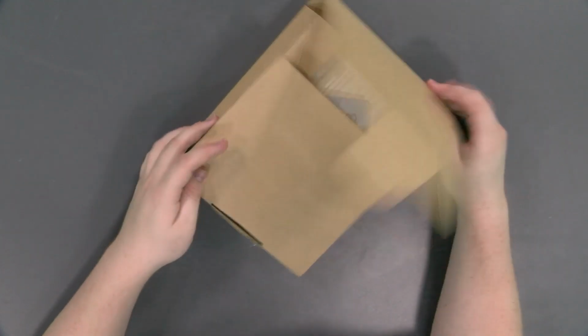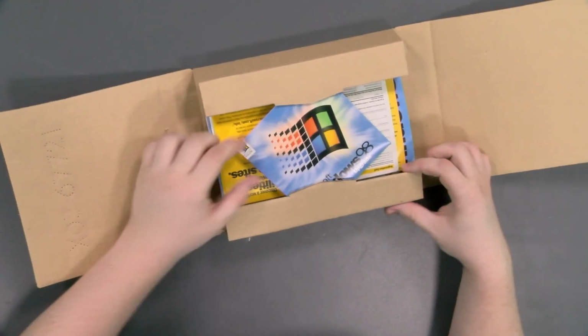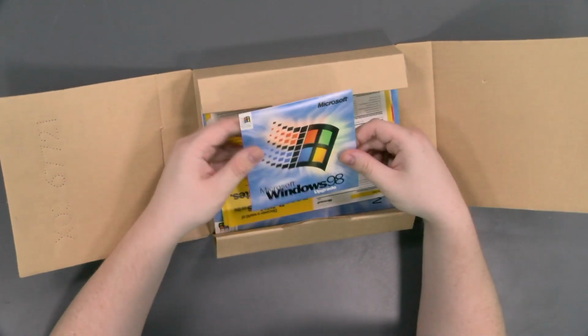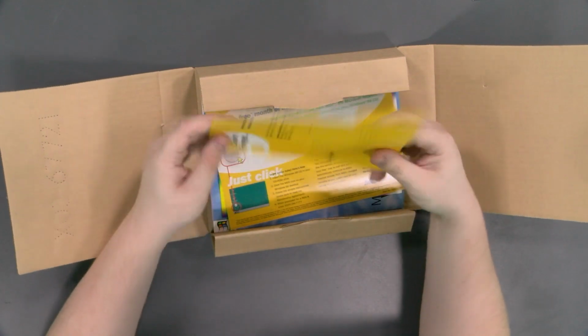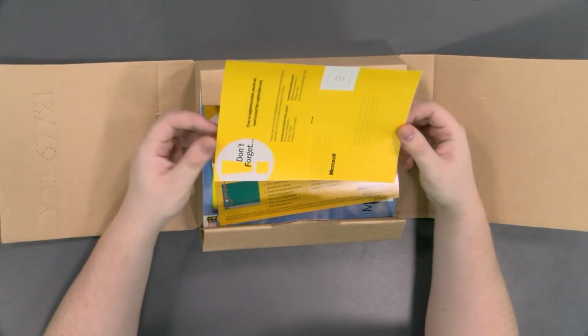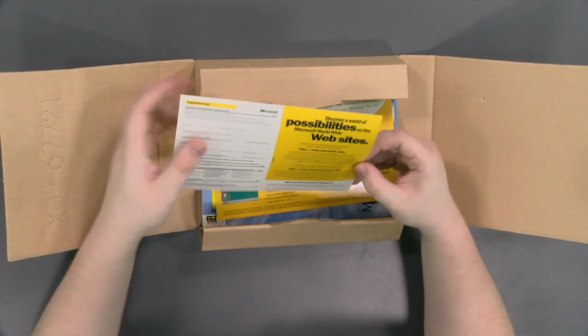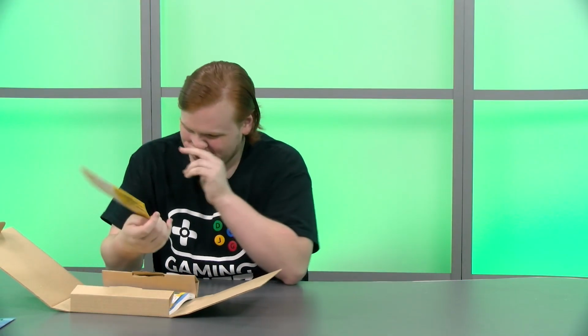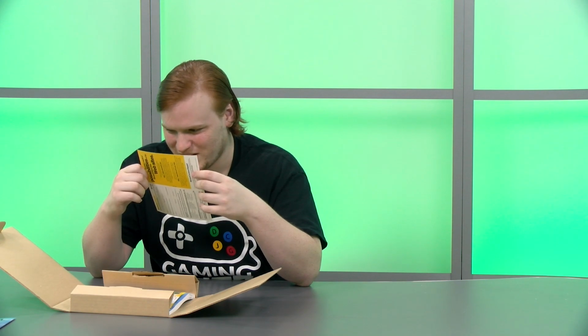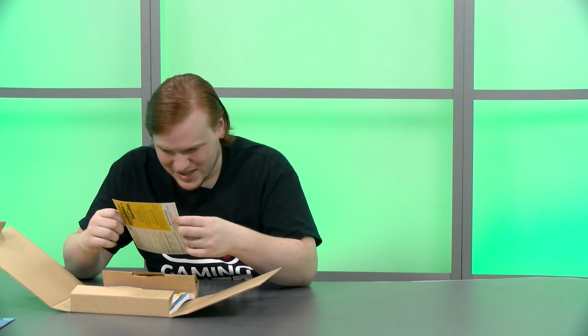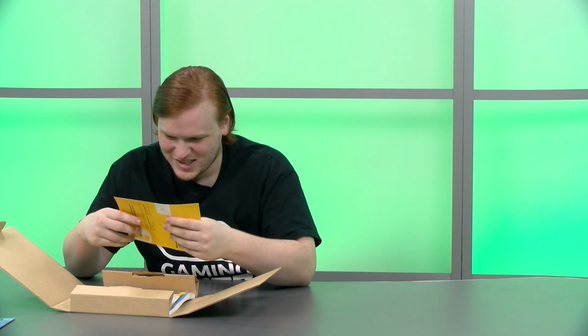There we go. That took a little bit of wiggling. Okay, here's our disc. We'll get to that in a moment. That's very yellow. It is a new registration card. They're not using the same joke. Instead, it says, don't forget, if you're registered online, you don't need to send this registration card. That's not very funny.